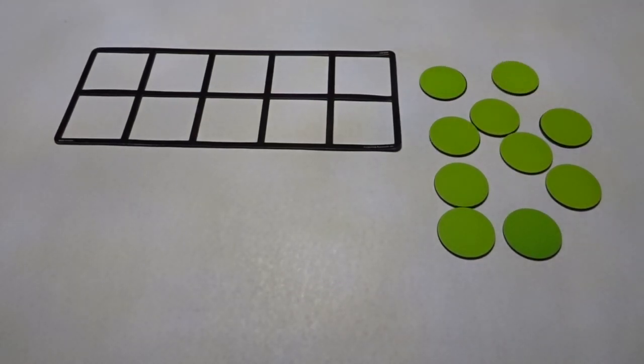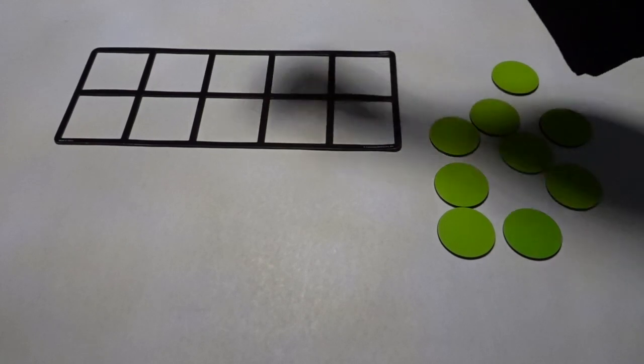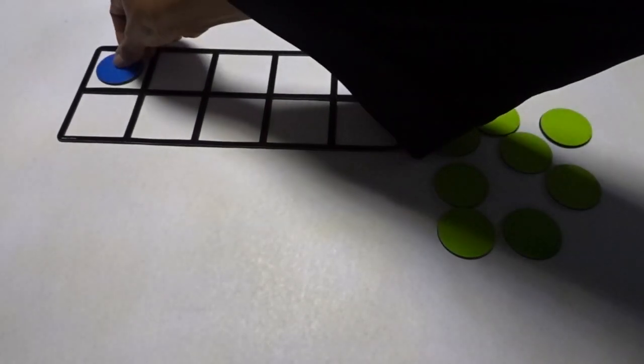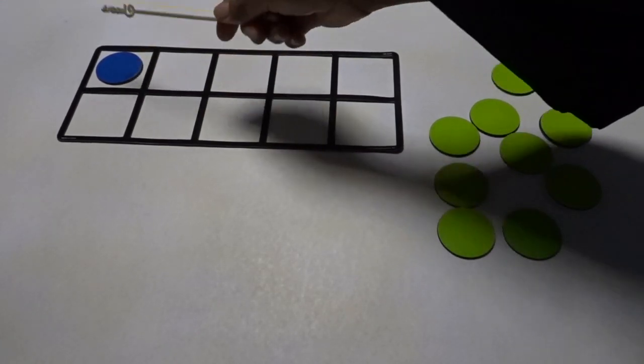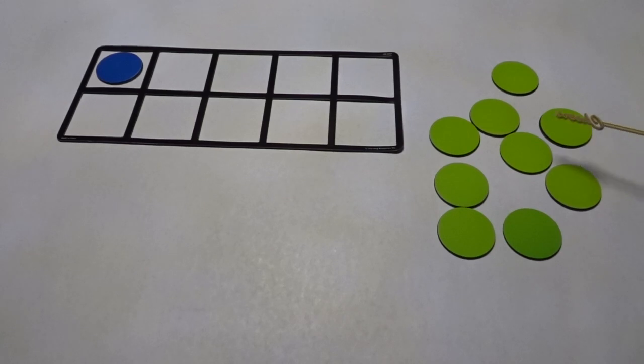This firefly is flying into the jar. The firefly is now in the jar and has turned blue. How many fireflies are in the jar? 1 firefly in the jar. How many fireflies are still in the sky?